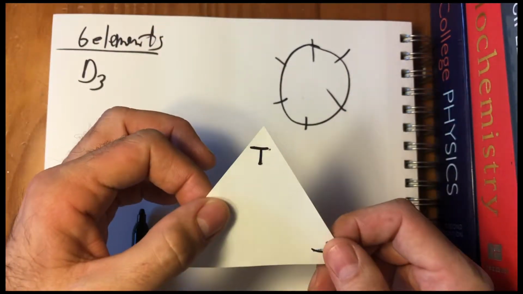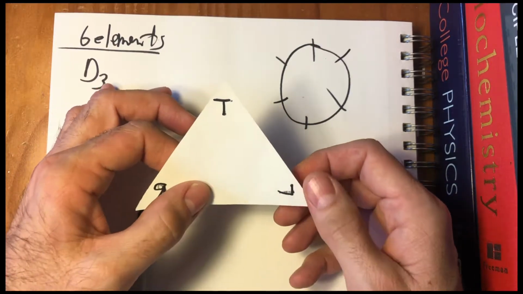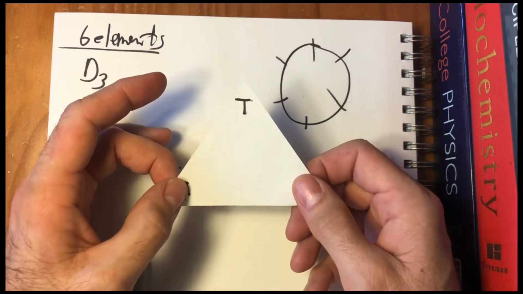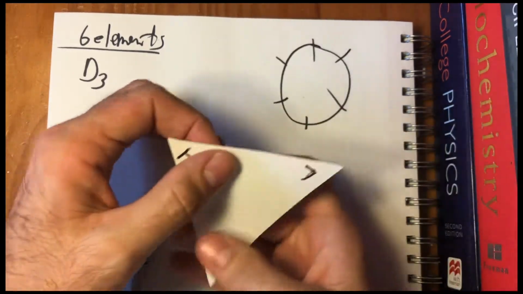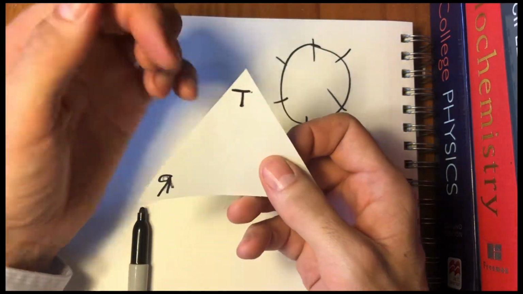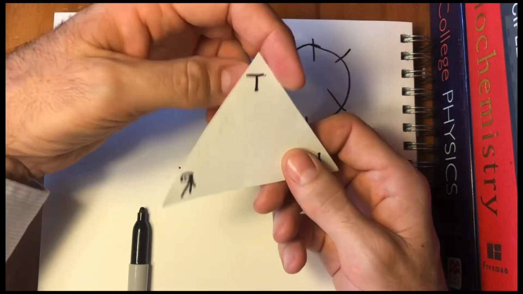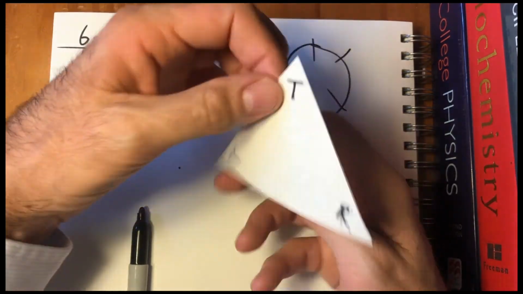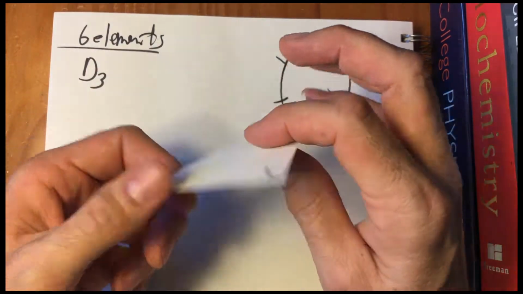So I have my little visual aid here. You can either leave it the same, that would be the identity element. You can rotate it 120 degrees, or rotate it 240 degrees, or you can flip it on any one of the axes from the point to the opposite side. So this is one flip, this is one flip, and this is one flip.